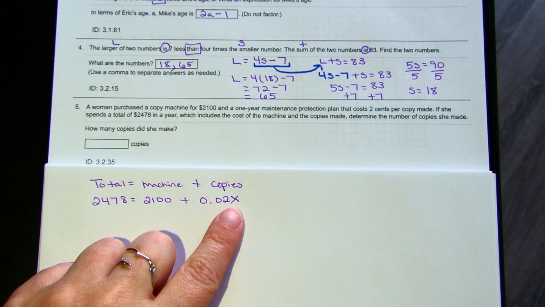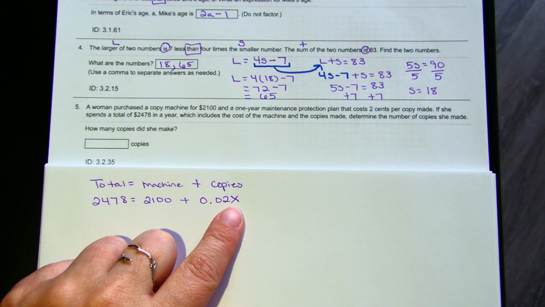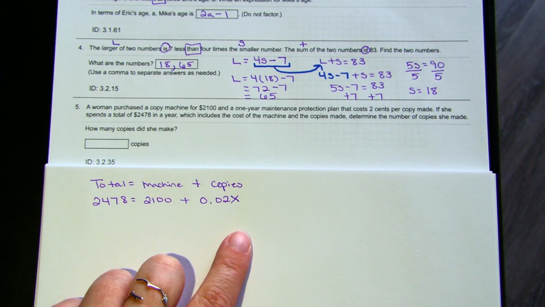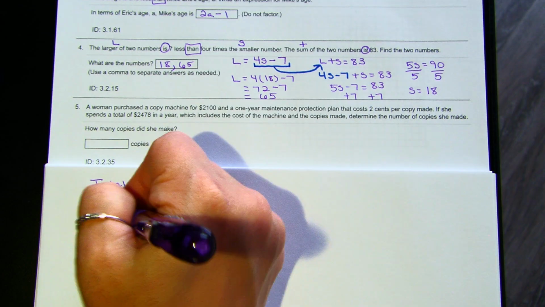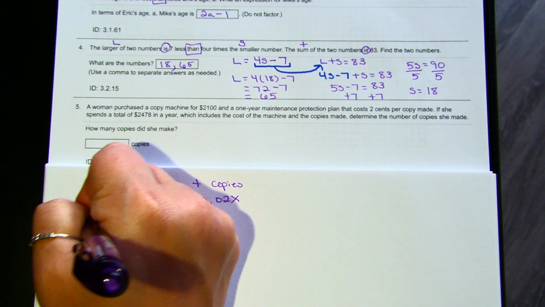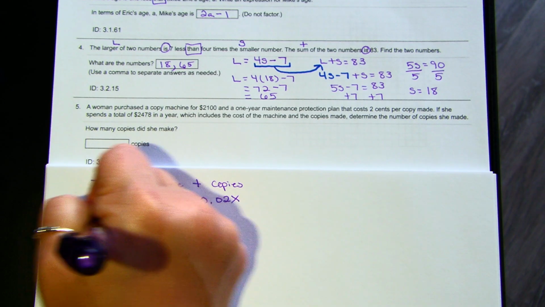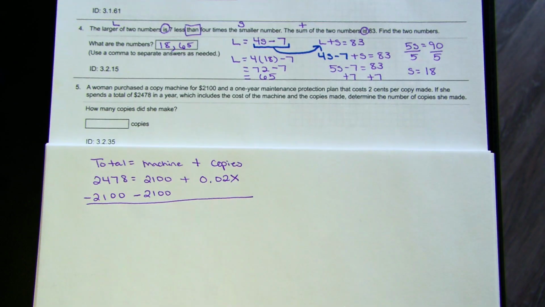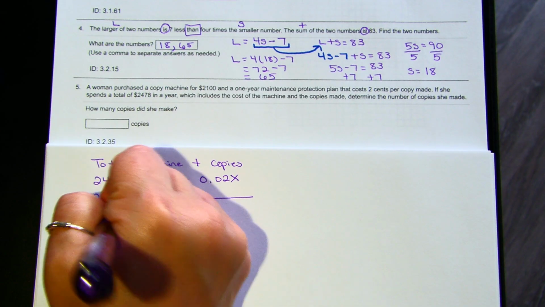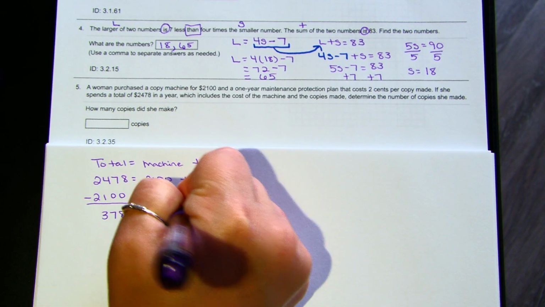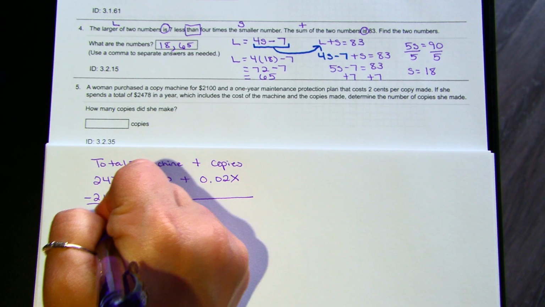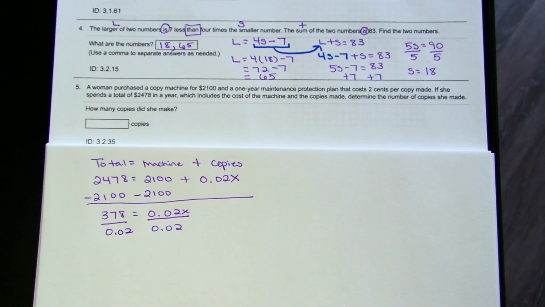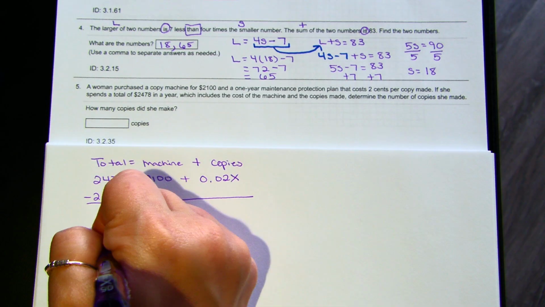We can solve this. So the first thing we're going to do is subtract the 2,100 to move it over to the other side. 2,478 minus 2,100 will be 378 equals 0.02 times x. We're going to divide by 0.02, divide by 0.02. So I take 378 divided by 0.02, and I find that she made 18,900 copies in that year. So that's what I'm going to write, 18,900.